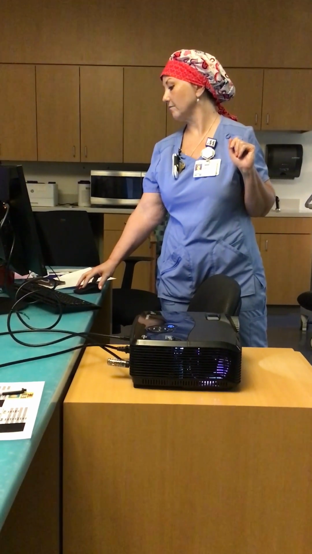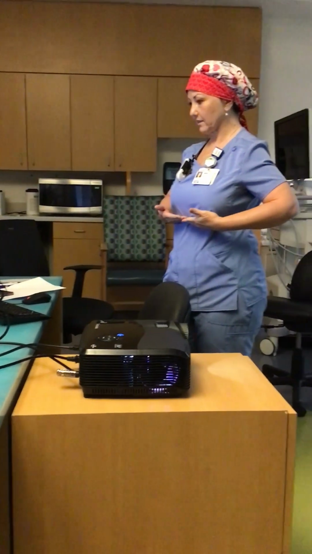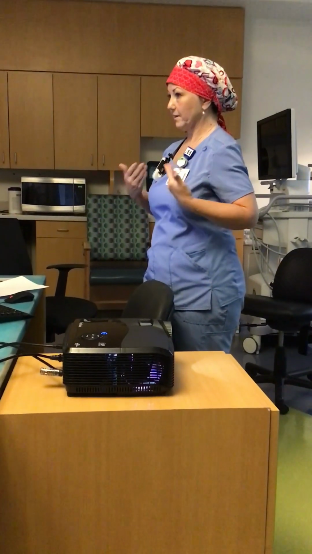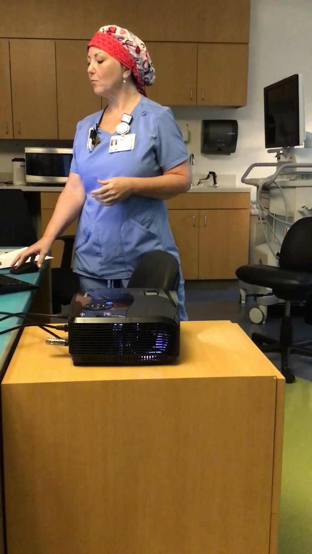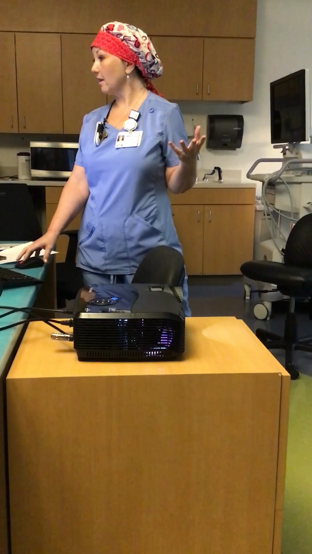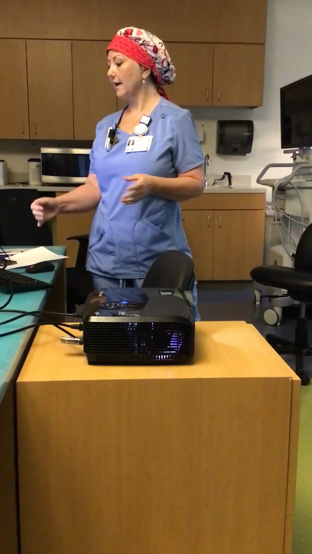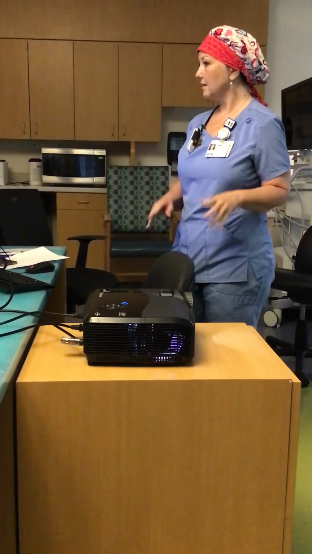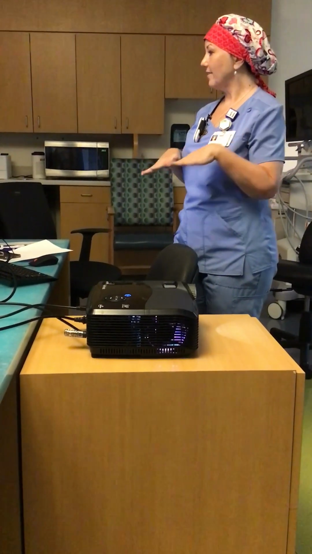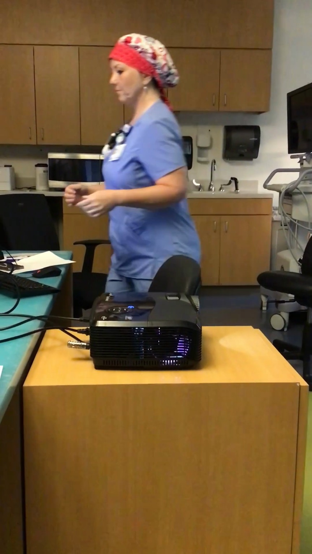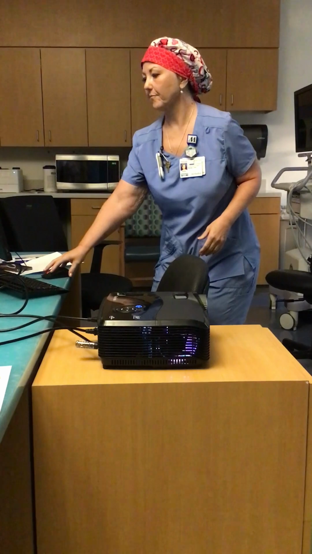I've now sat down, and so I'm only sterile from mid-abdomen to the nipple line. Be aware of that when you need to change the lighting. If I were to change the lighting, I would need to push back in my stool, stand up, change the lighting, sit in my stool, then push myself in. I don't want to stand up right next to the sterile field and drag all that up, right?